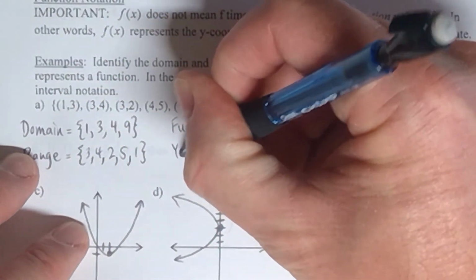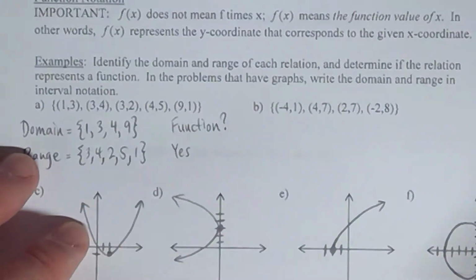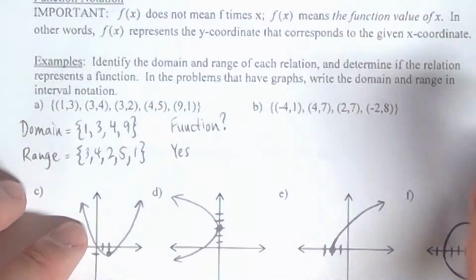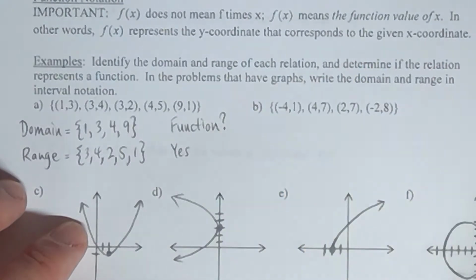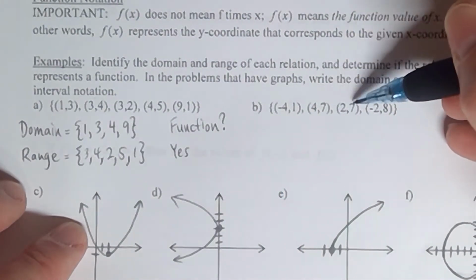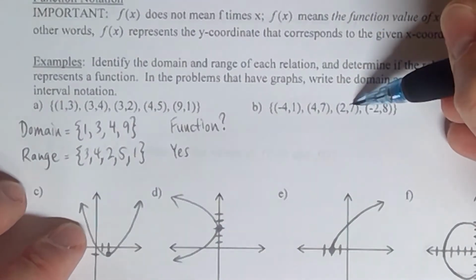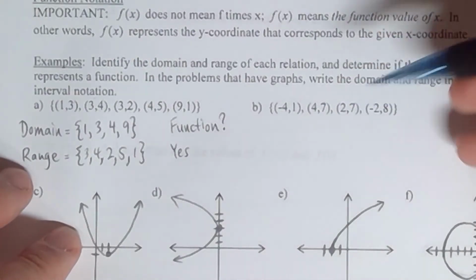Okay, so and again, it doesn't matter, the y's don't matter when it comes to being a function. The y's do not matter, and so it's okay if the y's are the same. That makes no difference. So see how over here the y's are the same on a couple of ordered pairs? That does not affect whether or not it's a function.